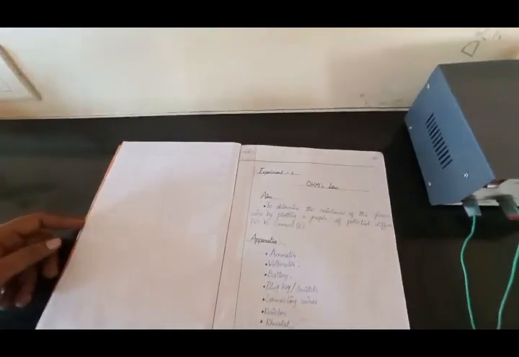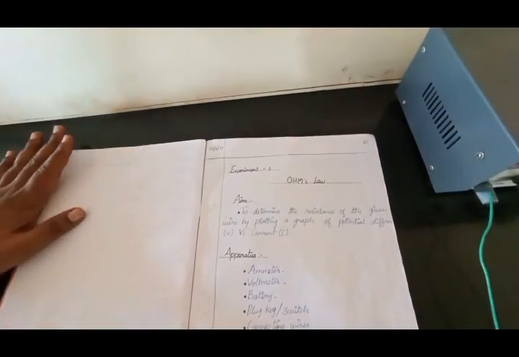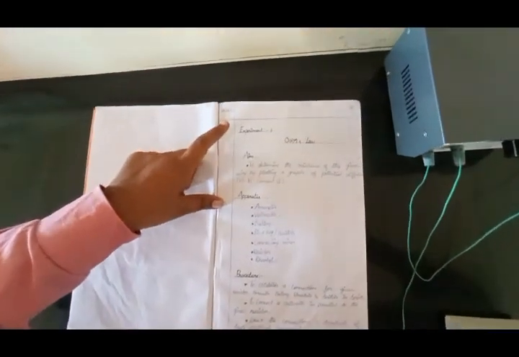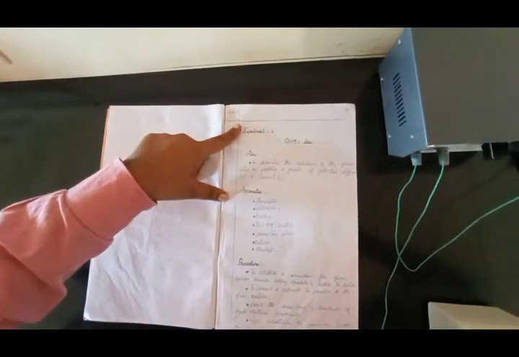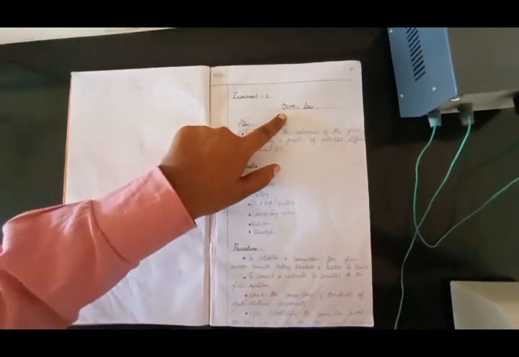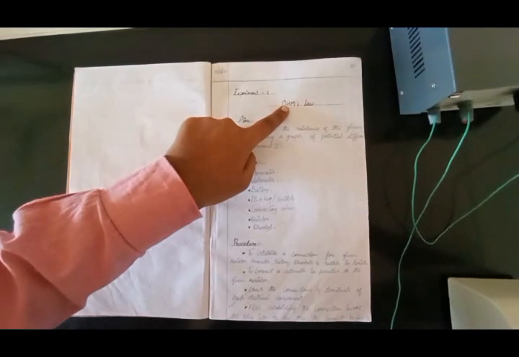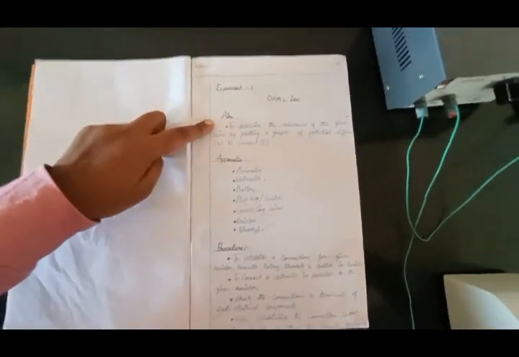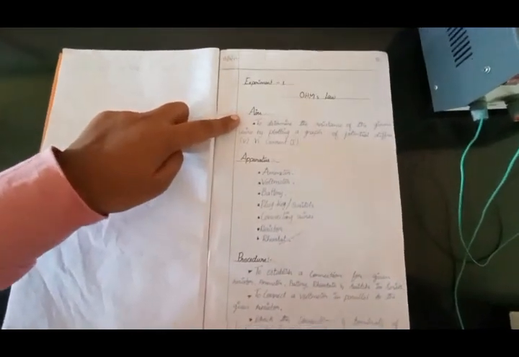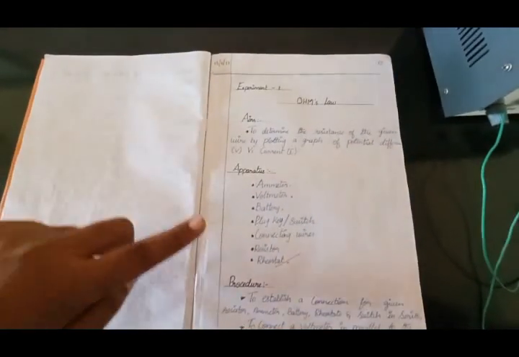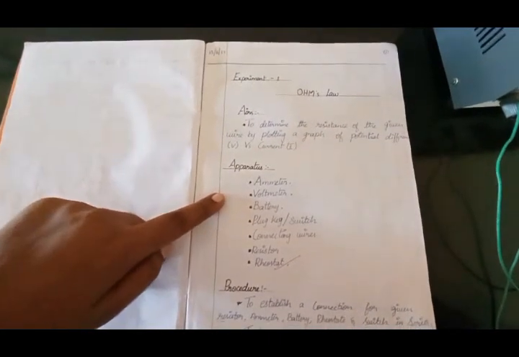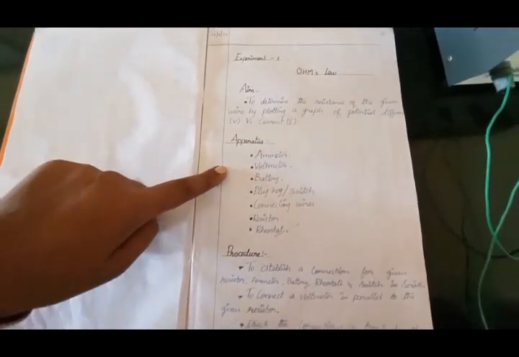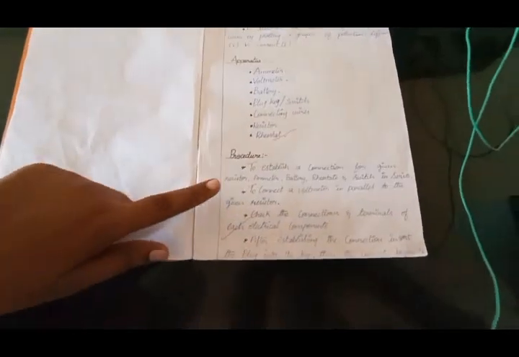Now after this, you have to take an 80 pages notebook and write the observation in this order: experiment number, then title of the experiment, that is Ohm's law. Then write the aim, apparatus required, procedure.